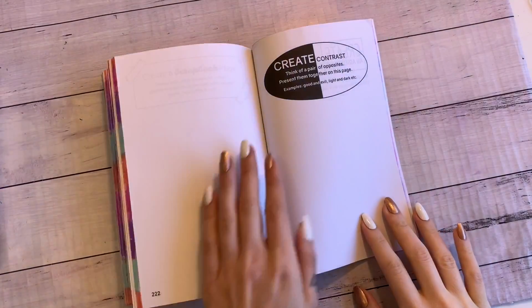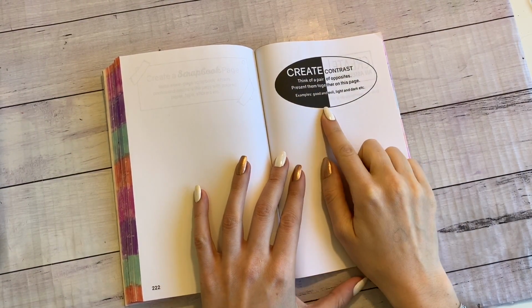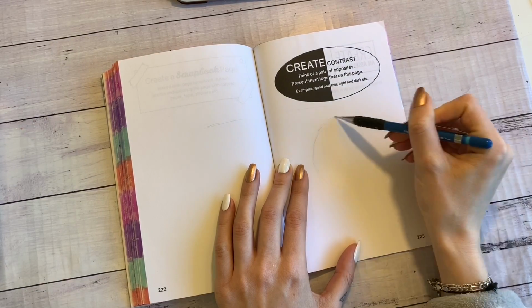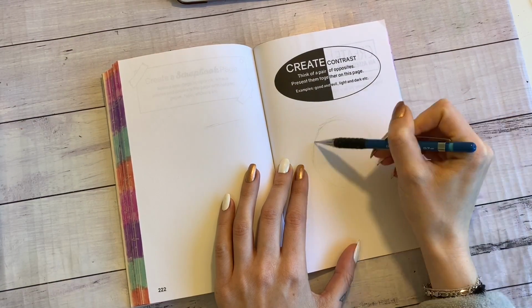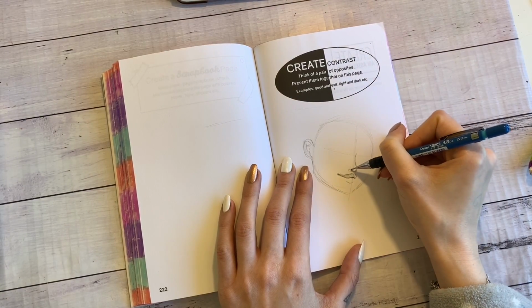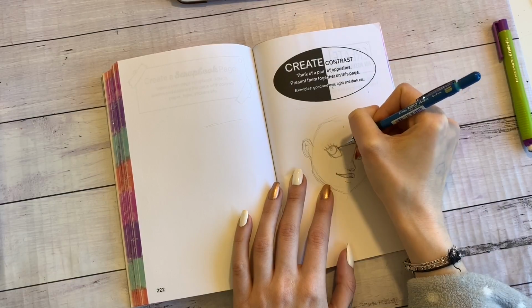So onto the next prompt, I chose create contrast. Think of a pair of opposites, present them together on this page. Examples, good and evil, light and dark, etc. So of course I decided to go old school and I did Kim Possible and Shego to represent the good and the evil contrast.